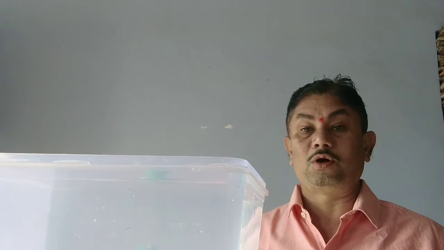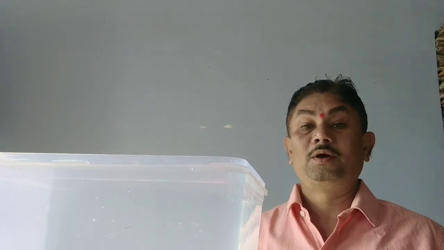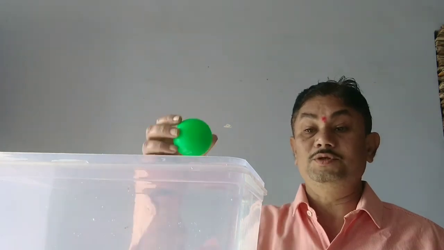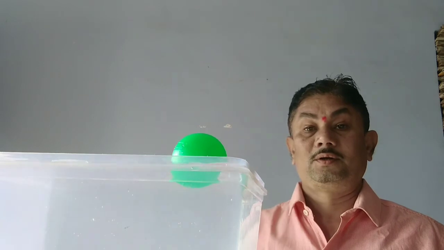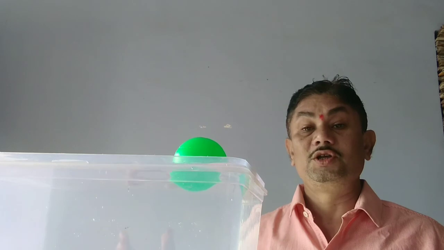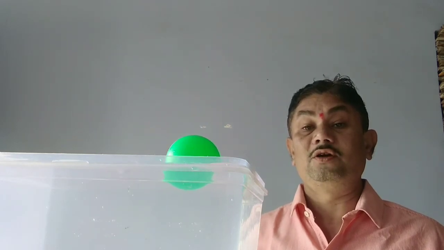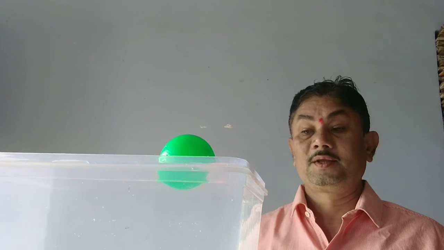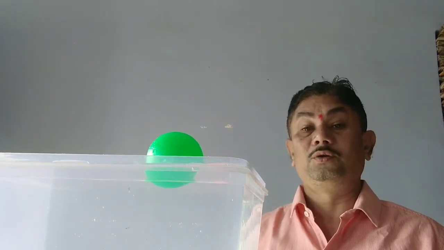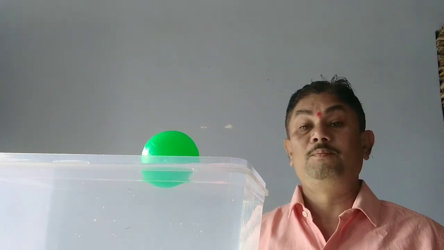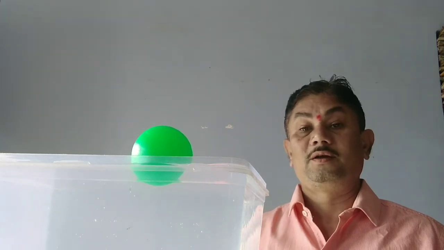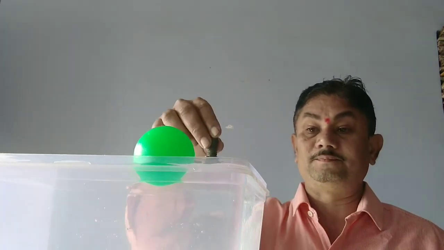Number 1. The object floats on the water if the buoyant force is greater than the weight of the object. Number 2. The object sinks to the bottom if the buoyant force is less than the weight of the object.